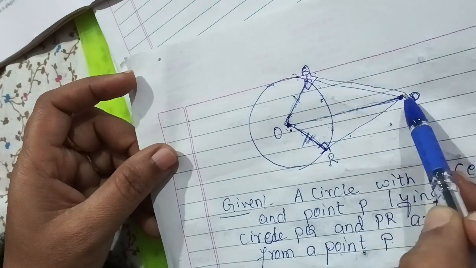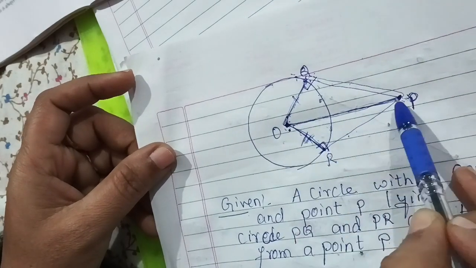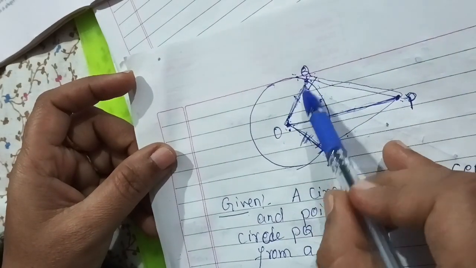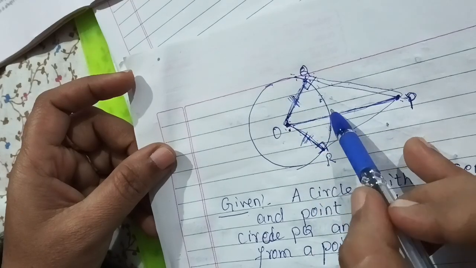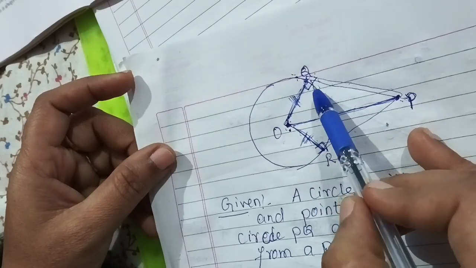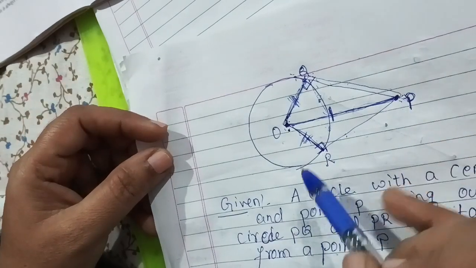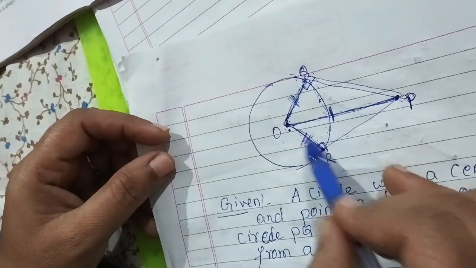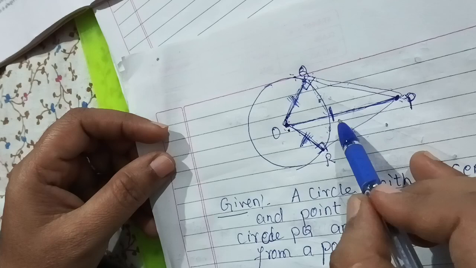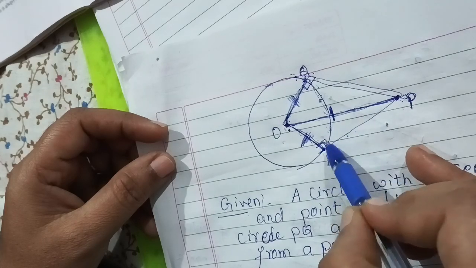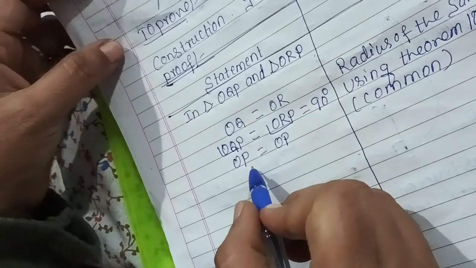This is one side we have taken, OQ, and OP, opposite the right angle, is the hypotenuse. Even in the other triangle, OR is a radius, OP is the hypotenuse, and this is 90 degrees.